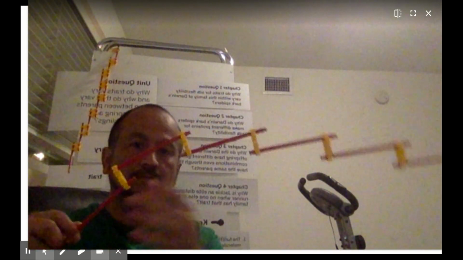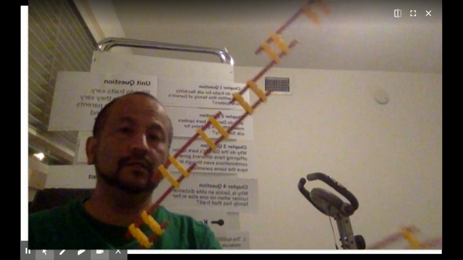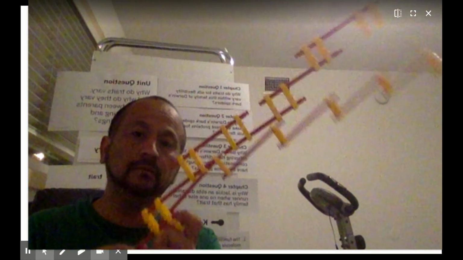The protein molecule number 2, you see how it's kind of flopping back and forth? Or protein molecule number 1? Which of these two is more flexible?